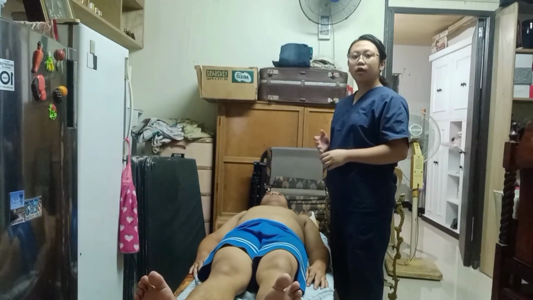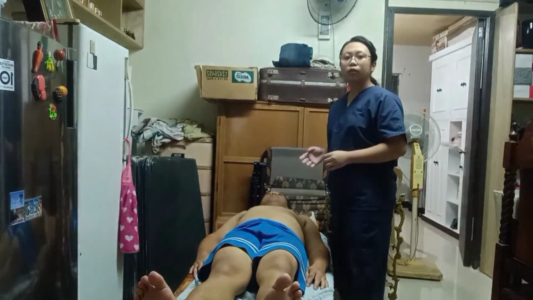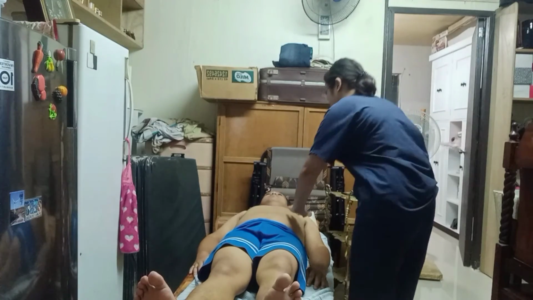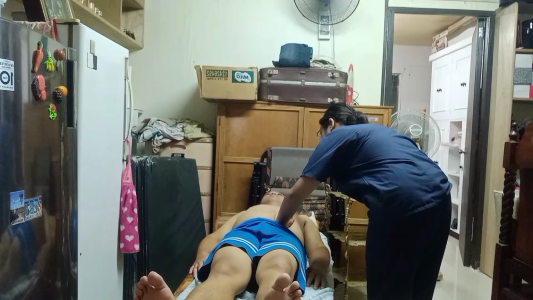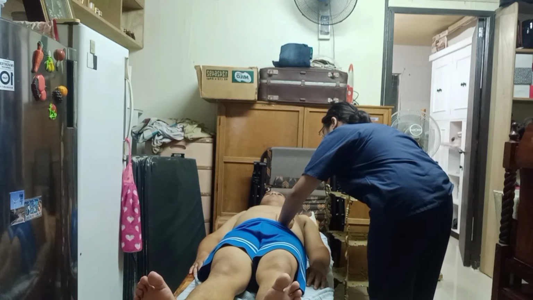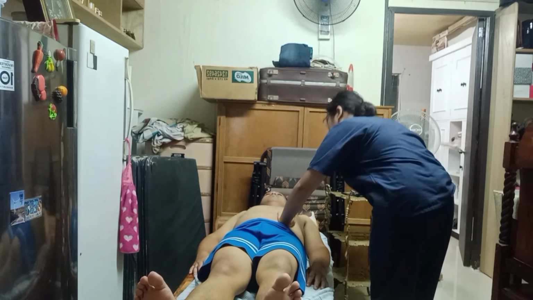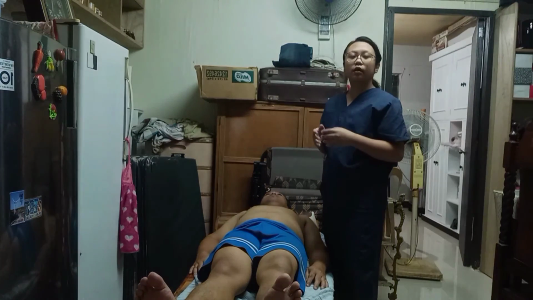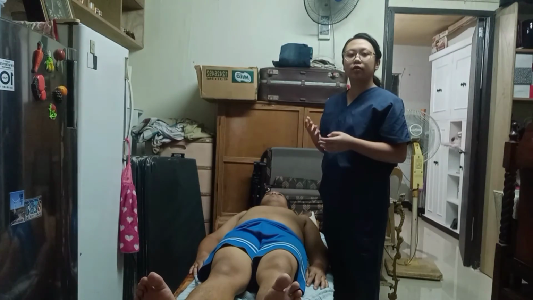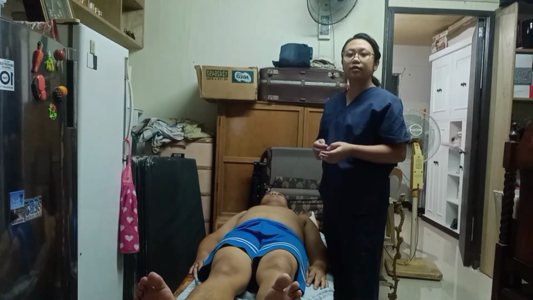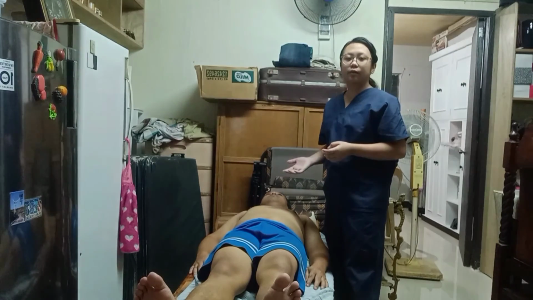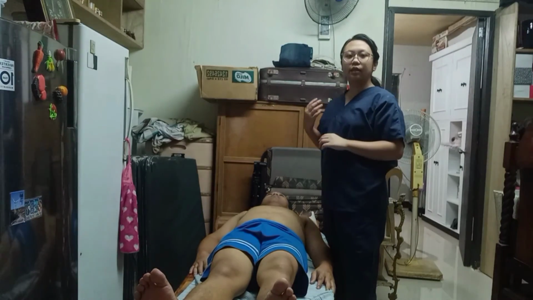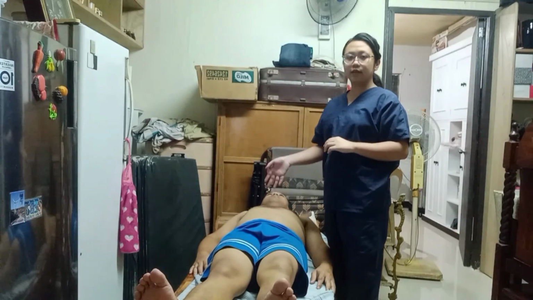Next, I'm going to palpate from the right lower quadrant up to the right upper quadrant for the liver of my patient by hook palpation. As I do the hook palpation, I observe that there is no tenderness or masses at the abdomen of the patient.